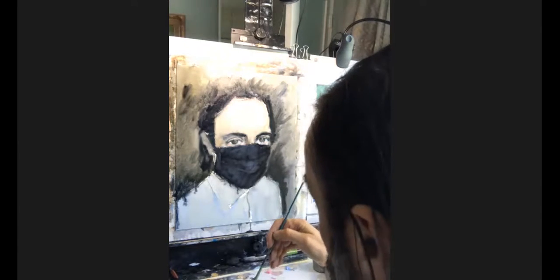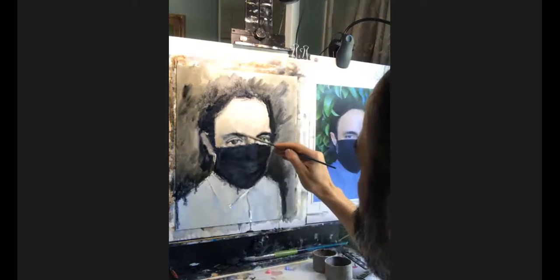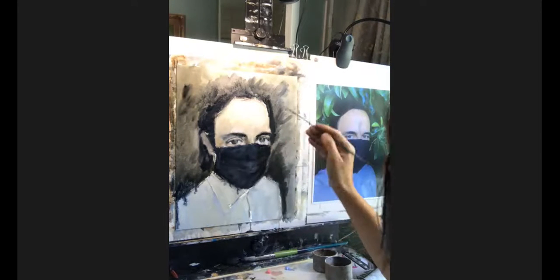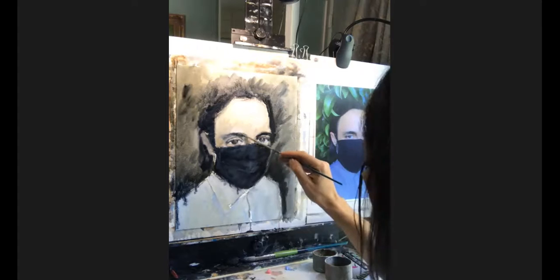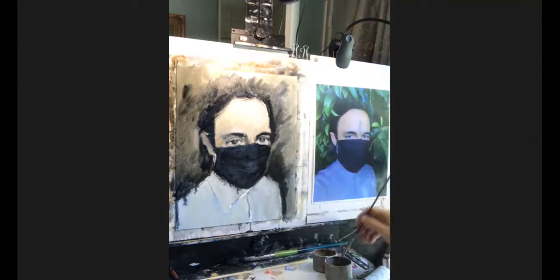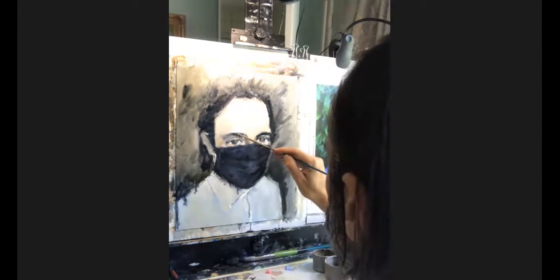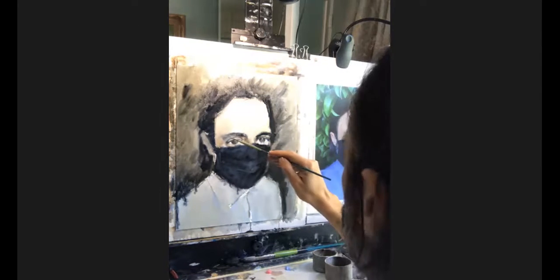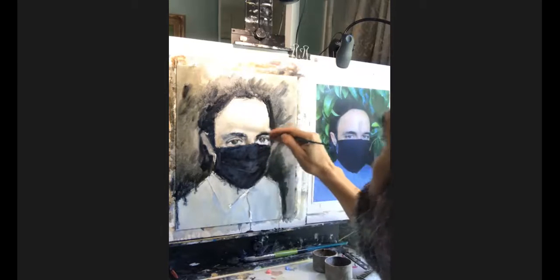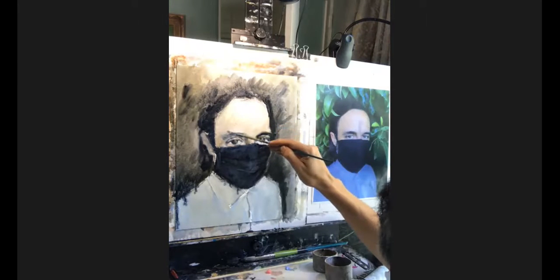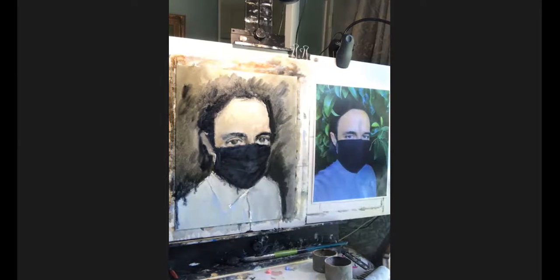My eyebrows are a bit too dark. So now I can see so many things that I want to do. This is when the painting really starts, actually. Yeah, I want to do that. Thin it out a little bit. It's too dark. I'm bringing some brush strokes and blending it here. I'm so excited. Yeah, we have a minute.